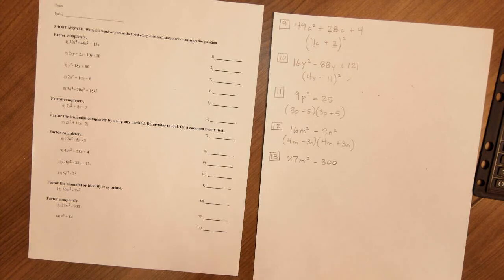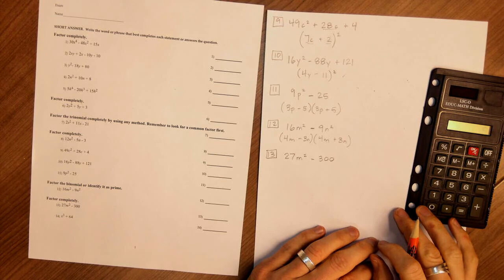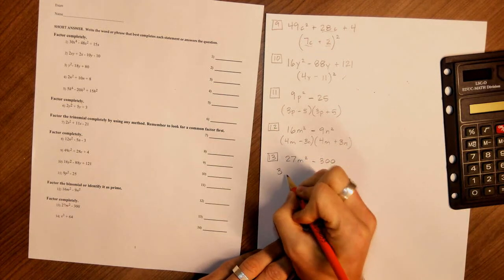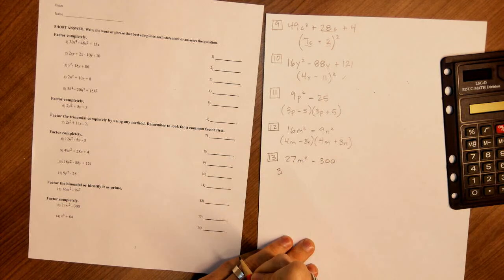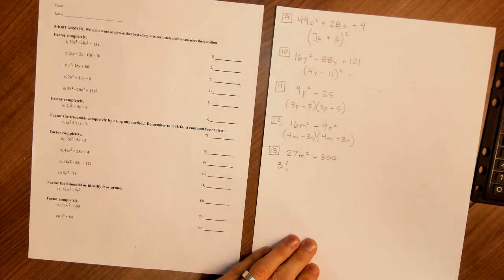Alright, so what we can do on this one is we can factor out, I know we can at least divide out a 3 out of both these, and I think that's all we can do. So let's just divide out a 3 out of both these and see what we get. We might be able to do more after we see what we end up with.